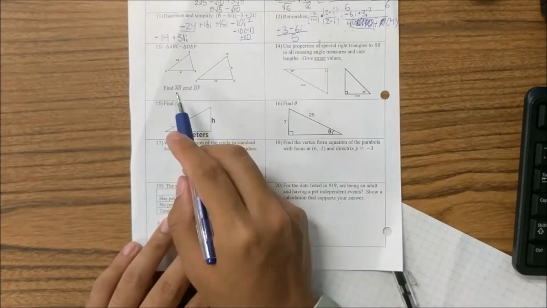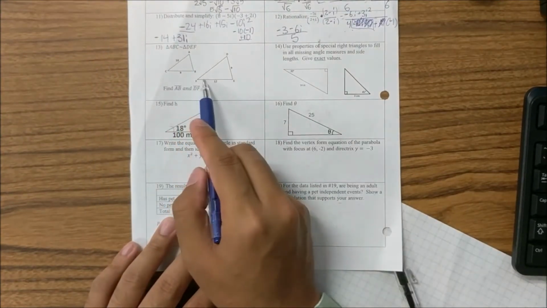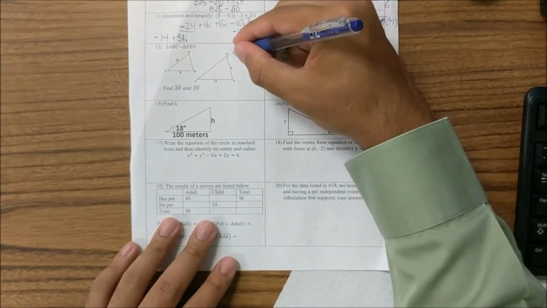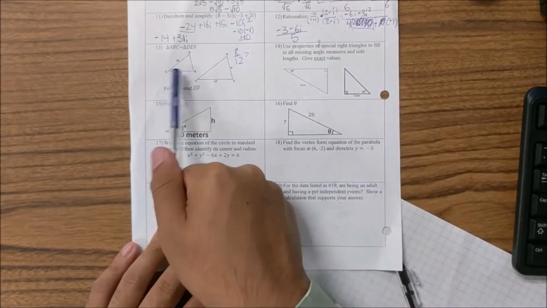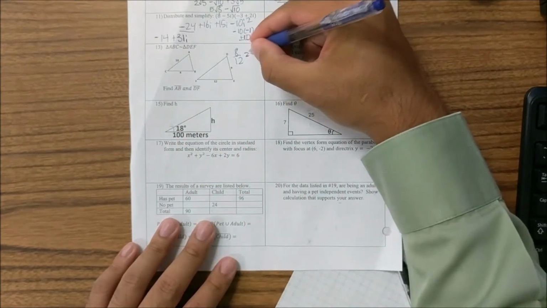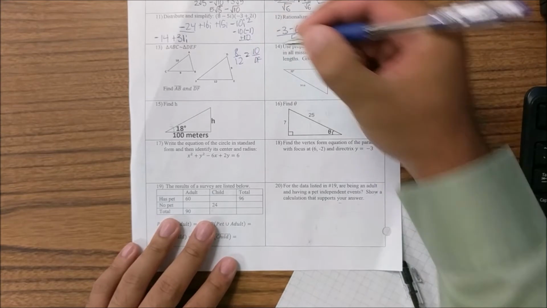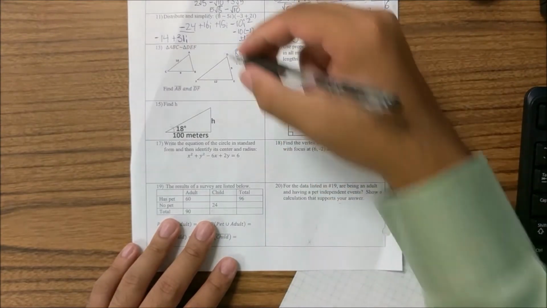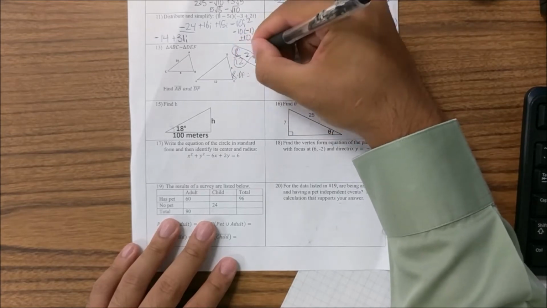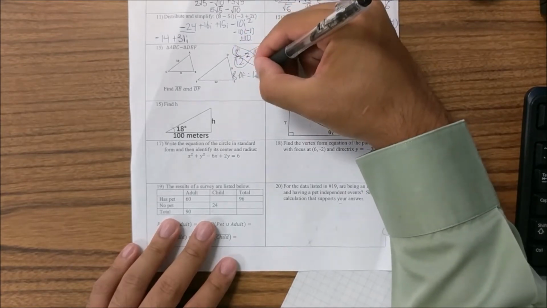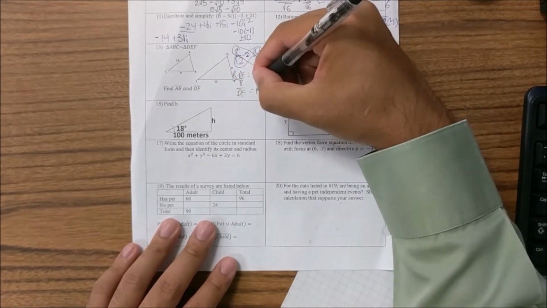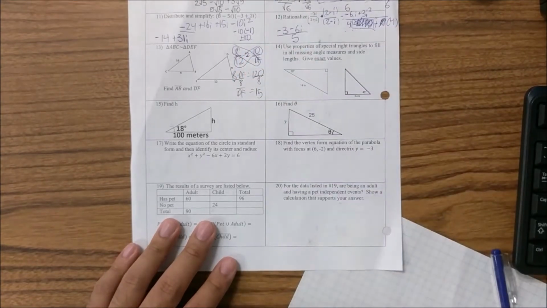Okay, these 2 triangles are similar, so we're going to set up a proportion. So 8 to 12 equals 10 to whatever DF is. So I'm going to cross multiply. 8 times DF equals 10 times 12, which is 120. Divide both sides by 8. So DF is 15. And then I'll repeat over here.